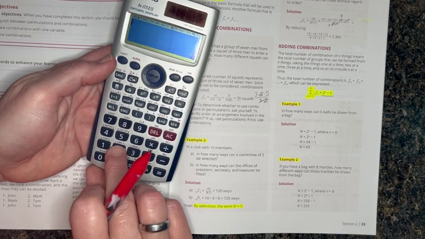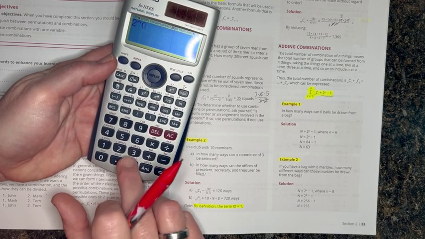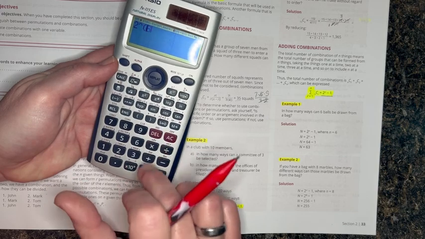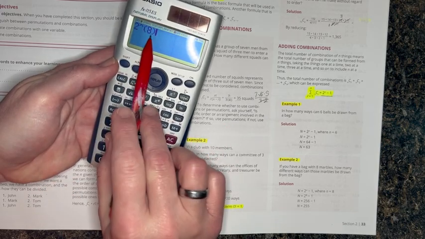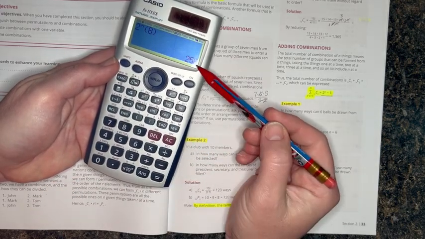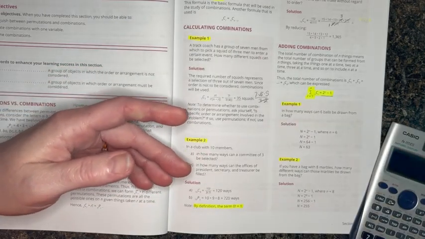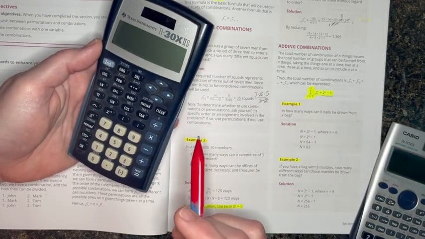That is how I get 2 to the 8th power. Make sure you close your parentheses, and that equals 256. Let me grab that Texas Instrument. I feel like one's a little bit different.